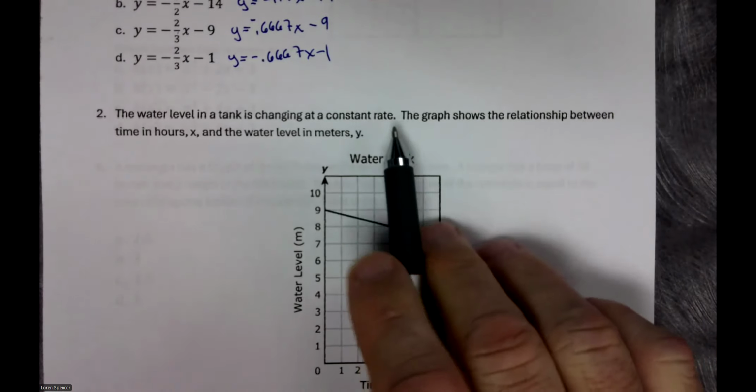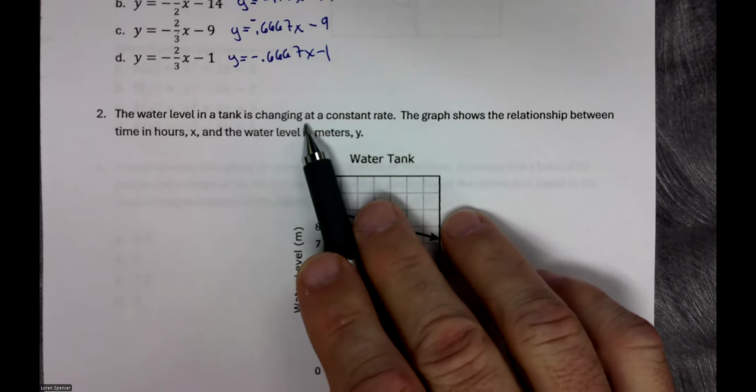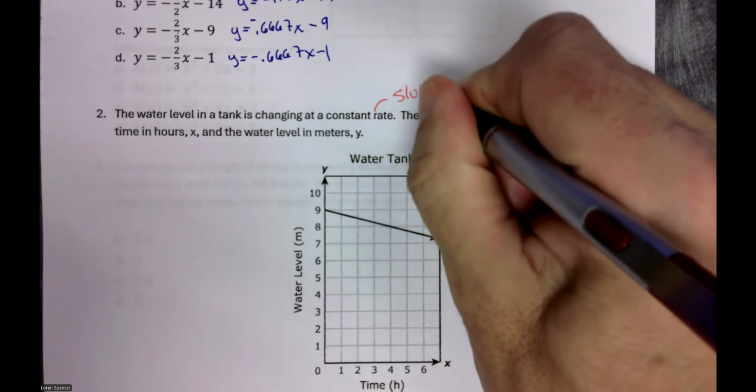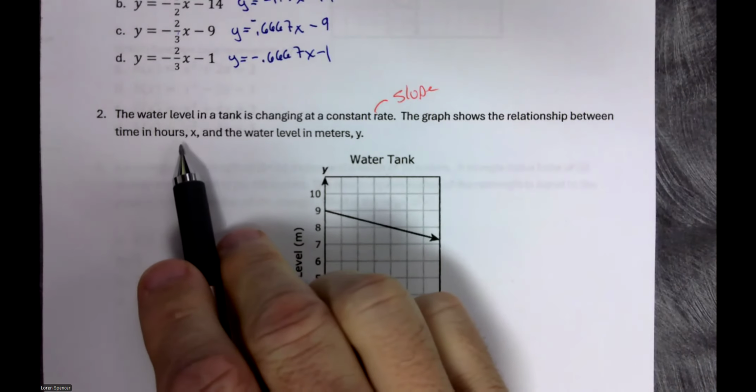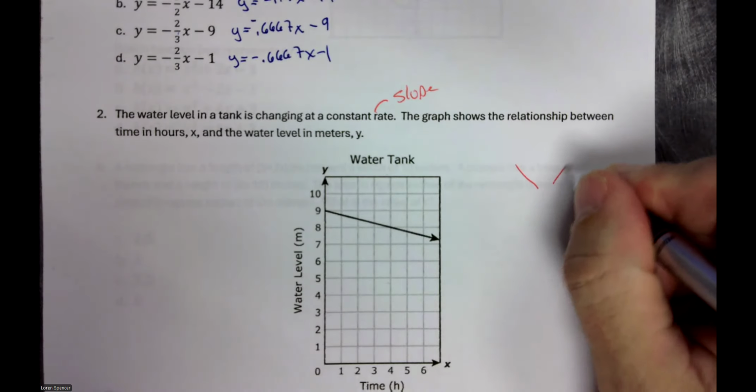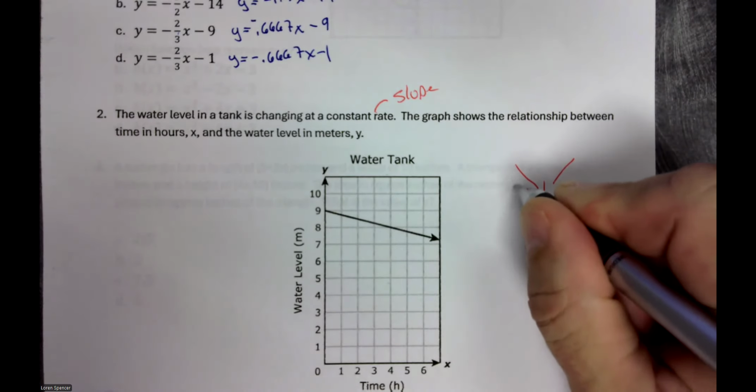Number 2, the water level in a tank is changing at a constant rate. When I see this word, I think slope. The graph shows the relationship between time in hours, x, and the water level in meters. I'm just going to go ahead and draw the angry man just because I don't think you can see it enough.